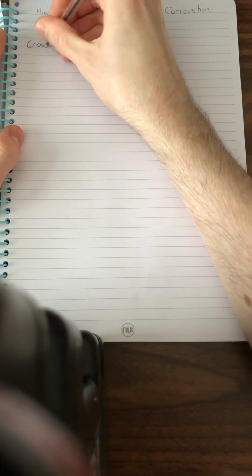Okay, so we're going to look at cross multiplication. Now, most of you should already know how to do this, but I'm going to give you a wee recap.